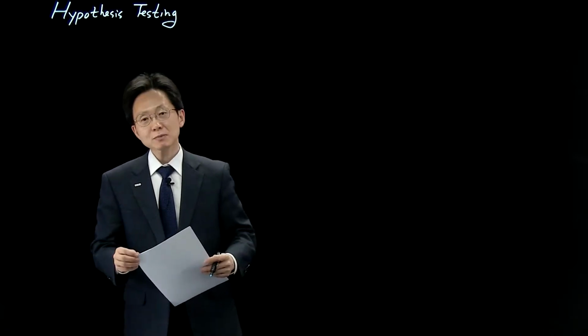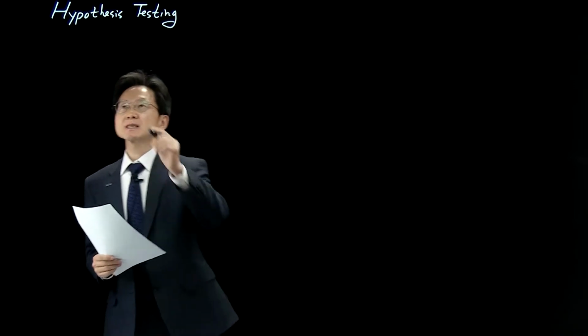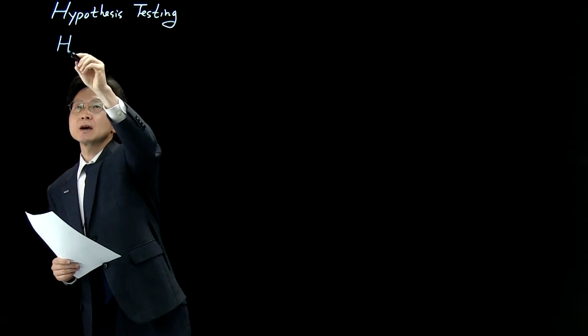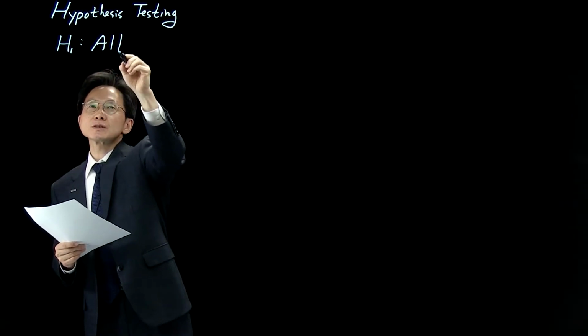So in hypothesis testing, there are two different types of hypotheses. One is what we want to try to confirm, what we want to try to prove. That hypothesis is called H1, which is called the alternative hypothesis.